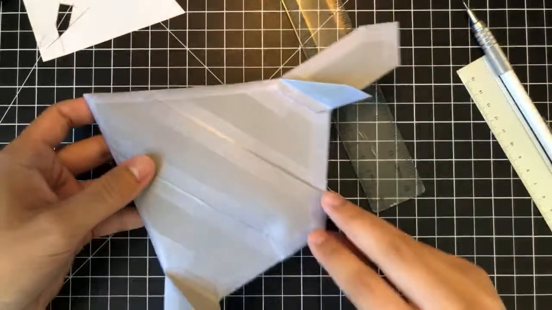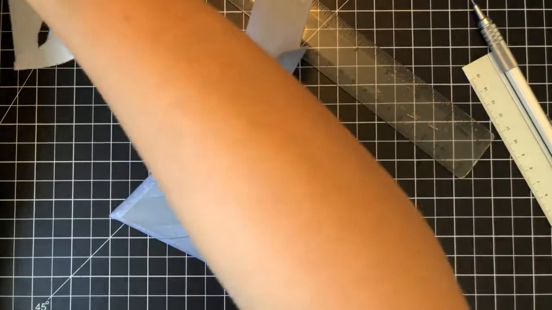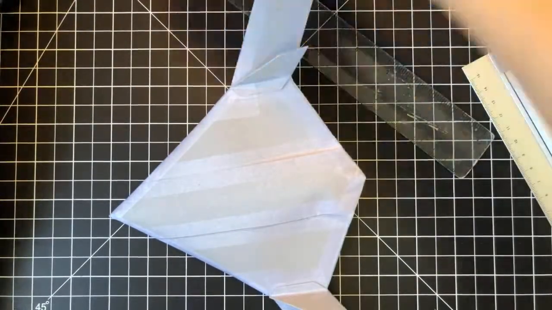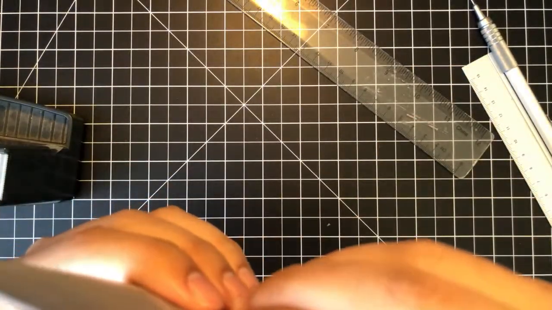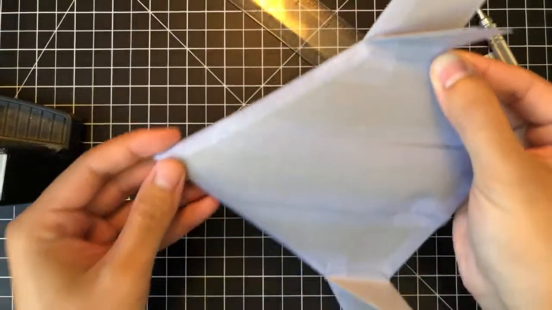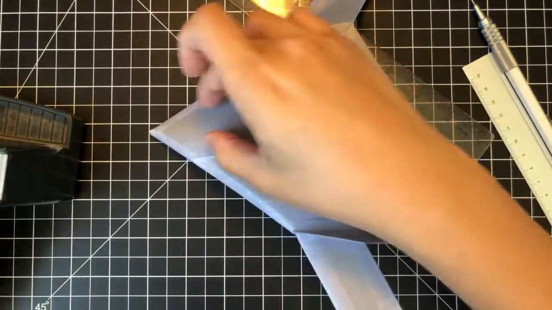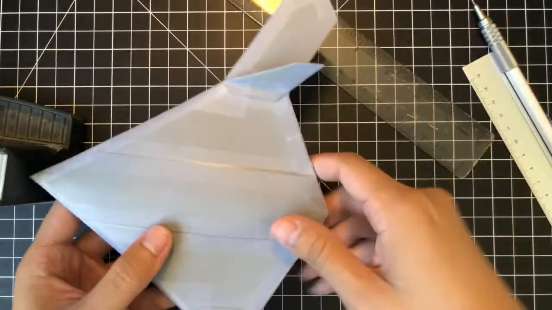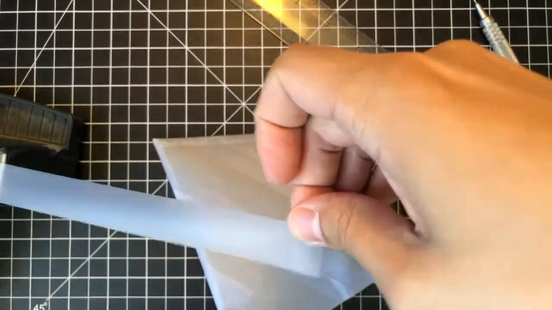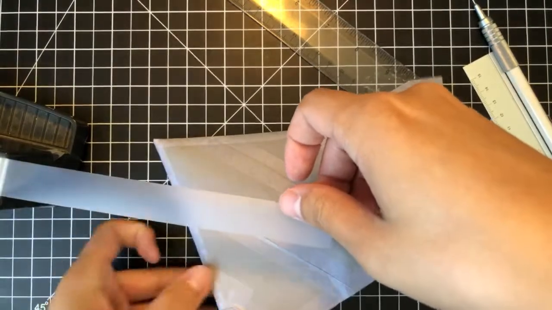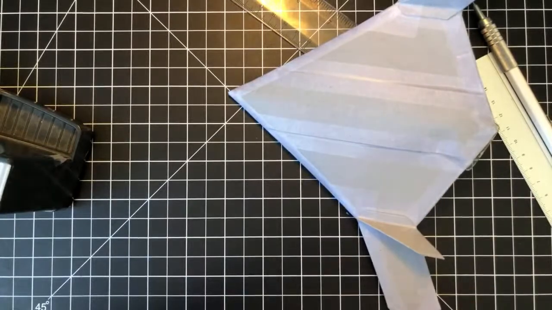Alright, so we gotta tape down the middle. Right, so this uses a lot of tape, but hopefully this plane will last a long time.